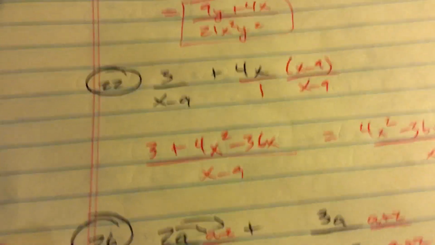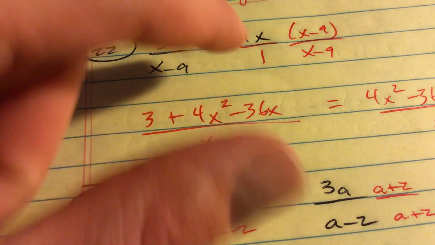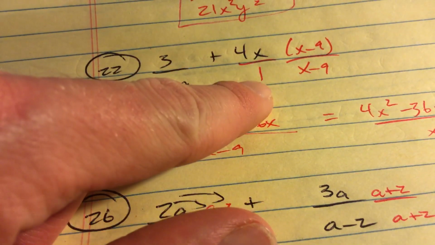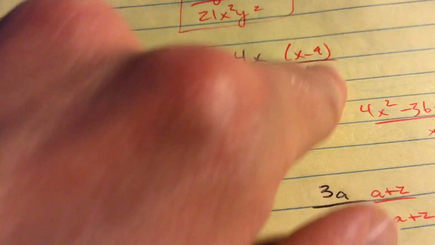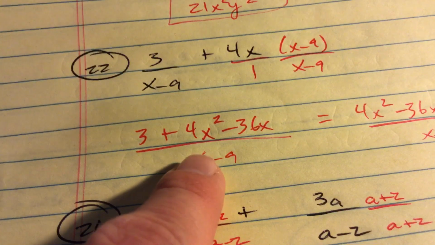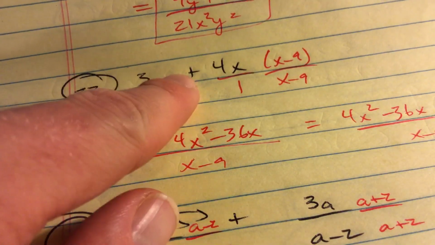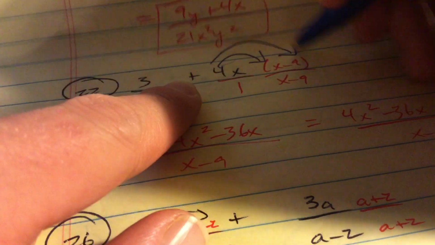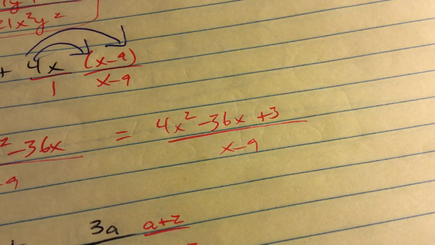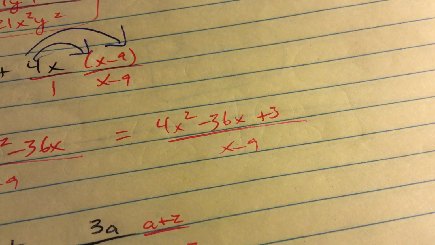All right, so on 22, anytime I have something that's kind of whole here, it's going to be 4x over 1. So just give it the other denominator. Give it the x minus 9 over x minus 9. Now my common denominator will be x minus 9. I'm going to have 3 plus this product. That's 4x squared minus 36x. And I'm just going to put it in order right there. All right. Order of exponents, that is.